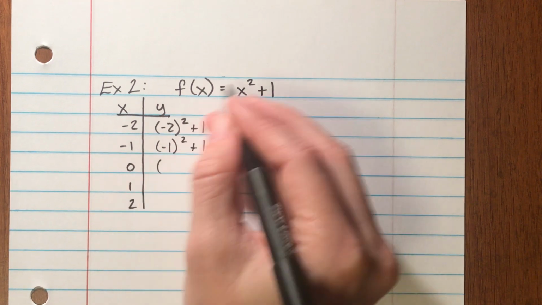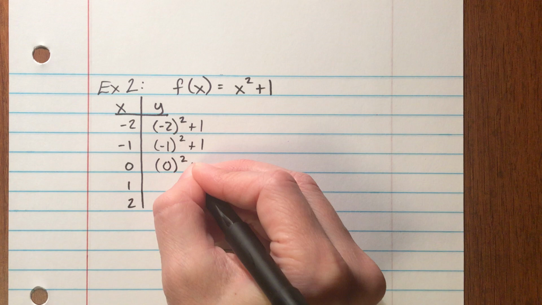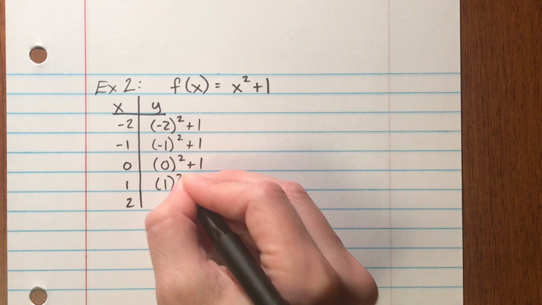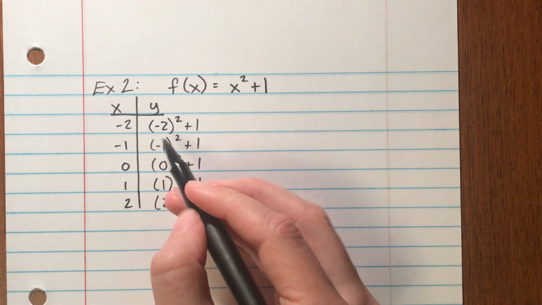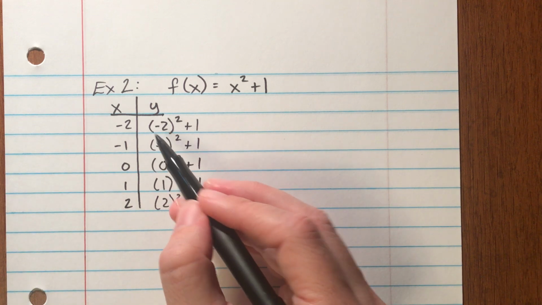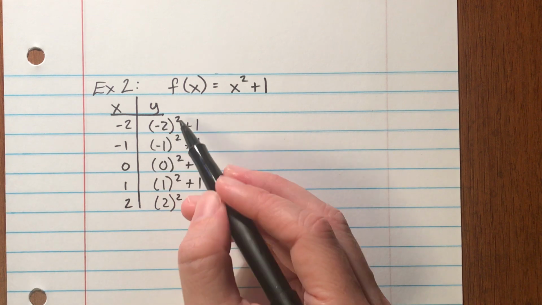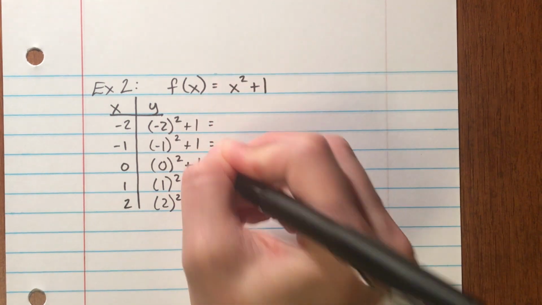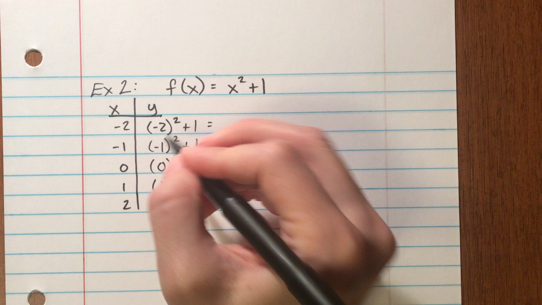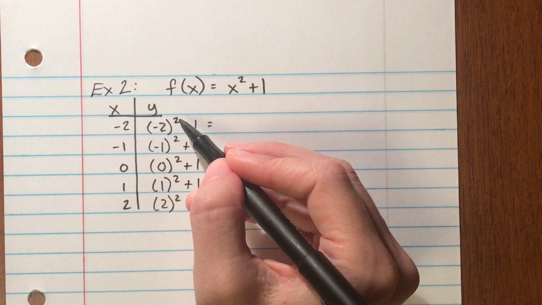Just replacing the x with the input value: 0 squared plus 1, 1 squared plus 1, and 2 squared plus 1. Now remember, it's really important, especially with negative numbers, to put them in parentheses, especially if you're going to use Desmos to square them. Let's see if we can find the answers here. You could type these in or evaluate them yourself. Remember, a negative number squared is positive.